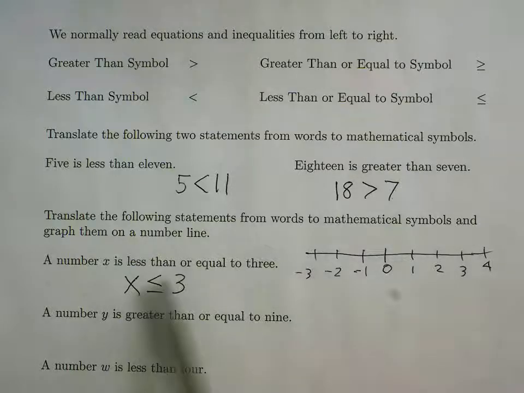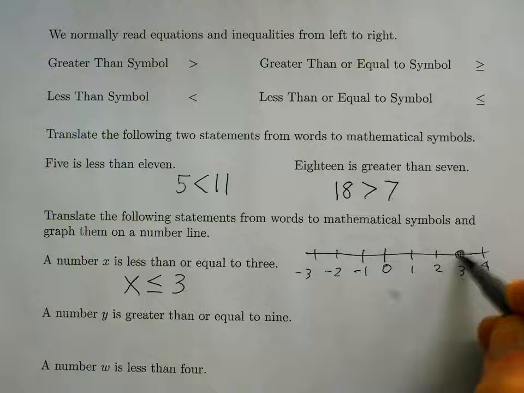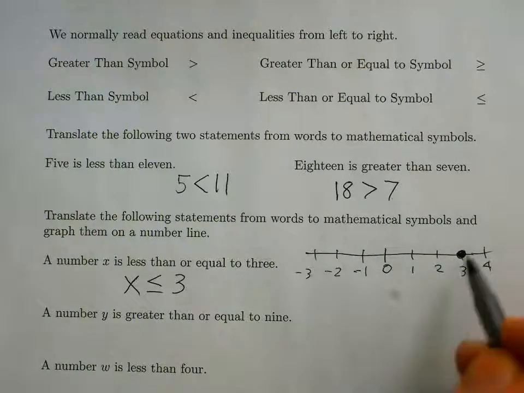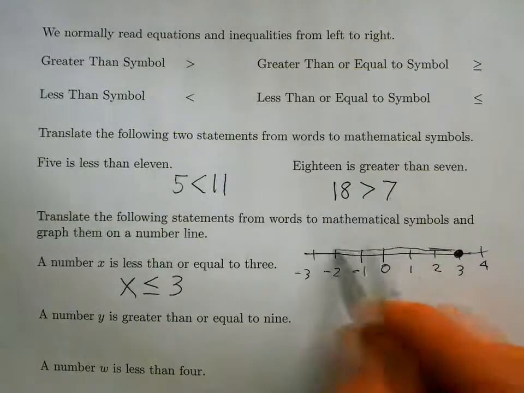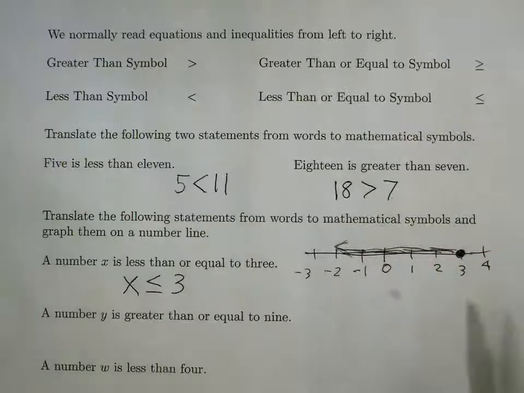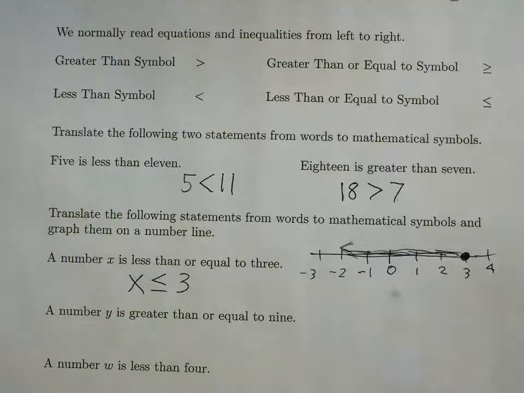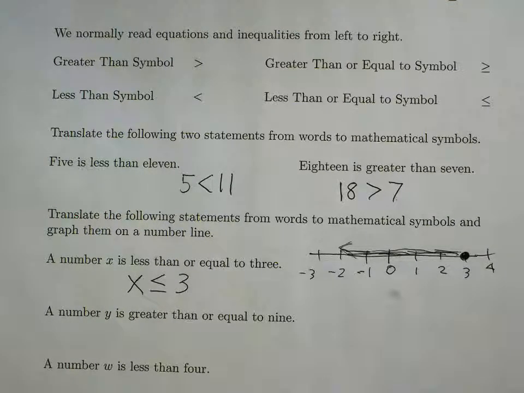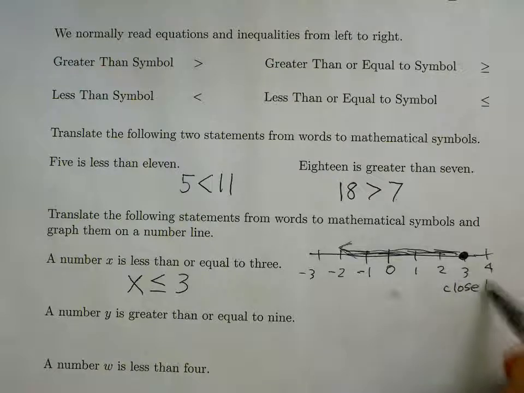Since this is less than or equal to 3, we put in a solid dot or a closed dot, and then we shade the number line to the left, because on the number line, numbers that are less are farther to the left. So this is a closed circle. It's colored in.